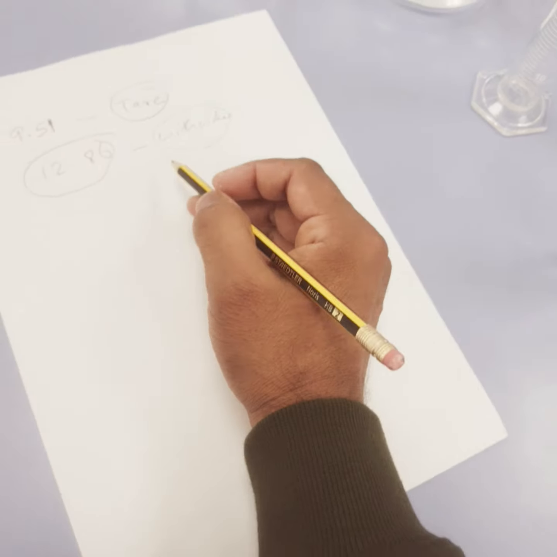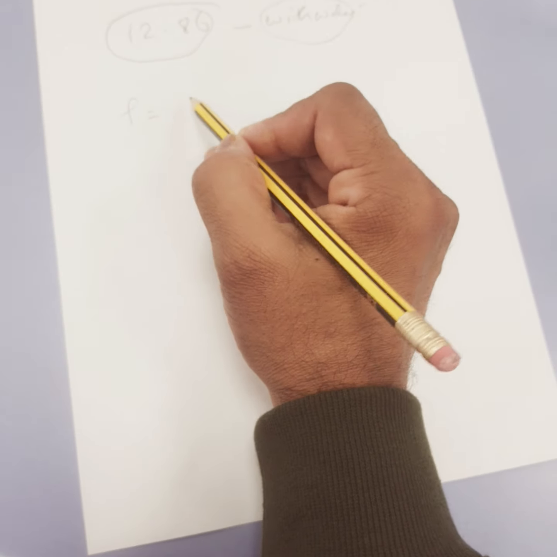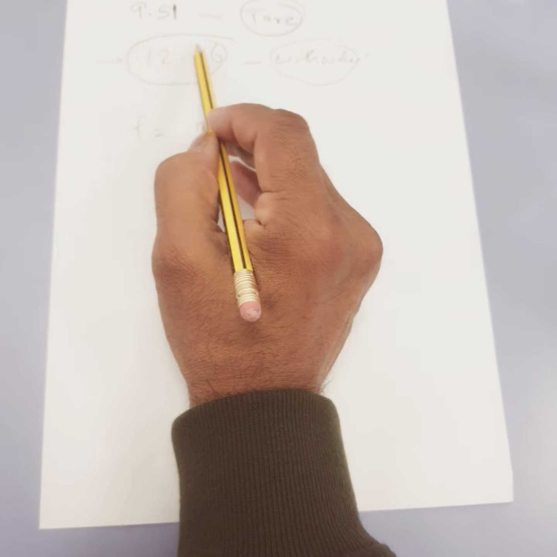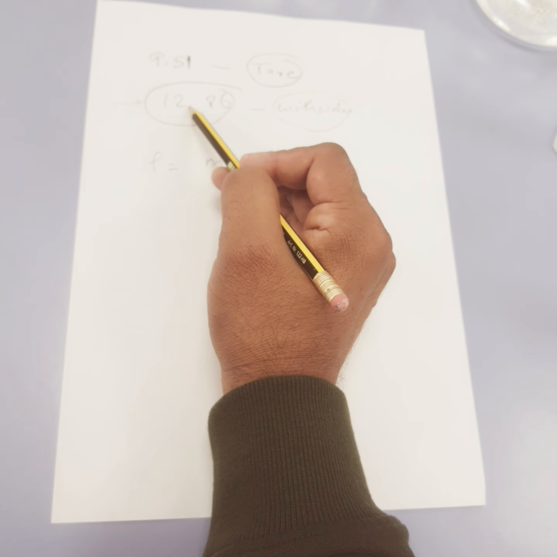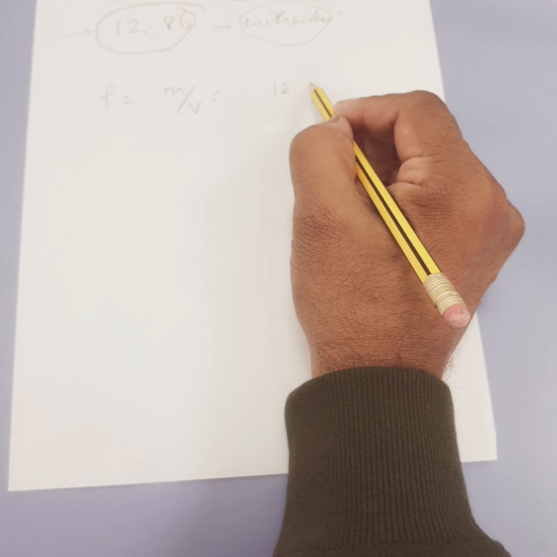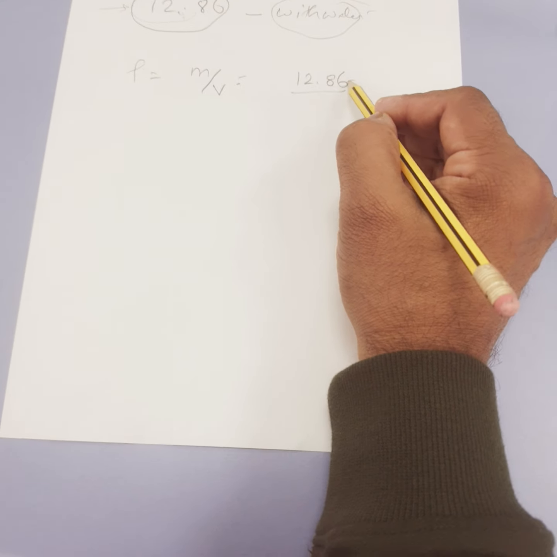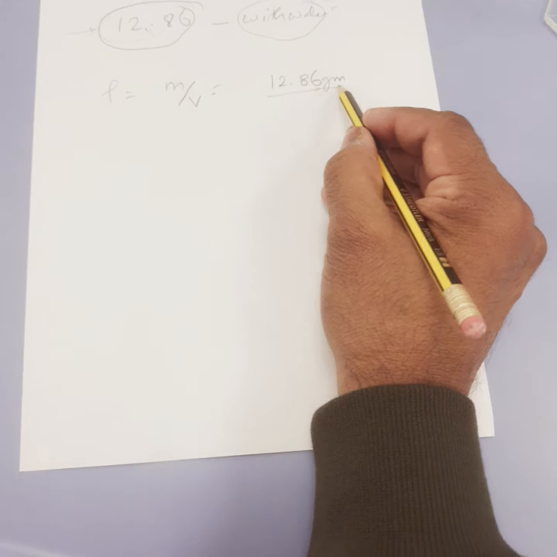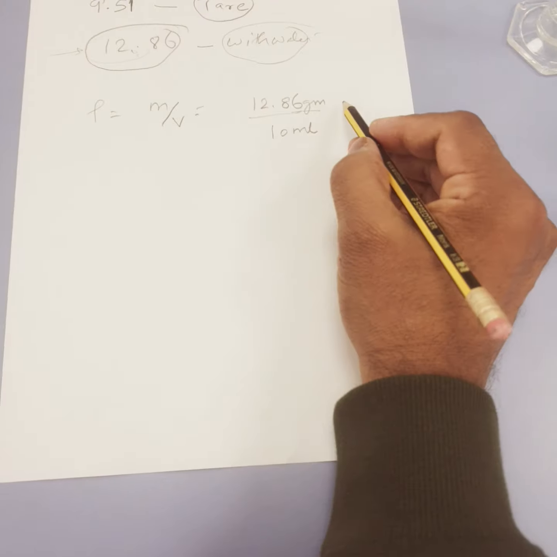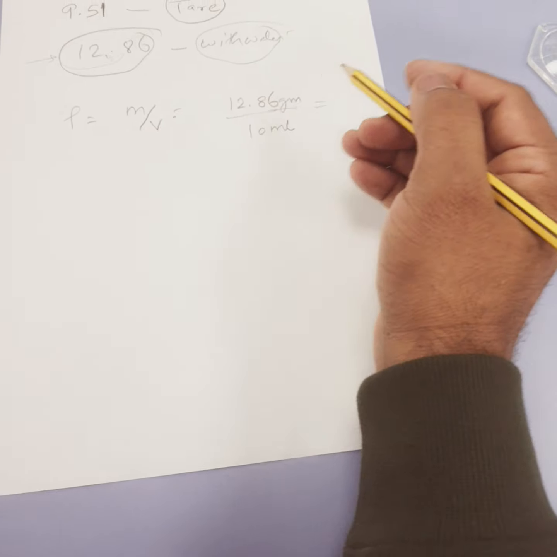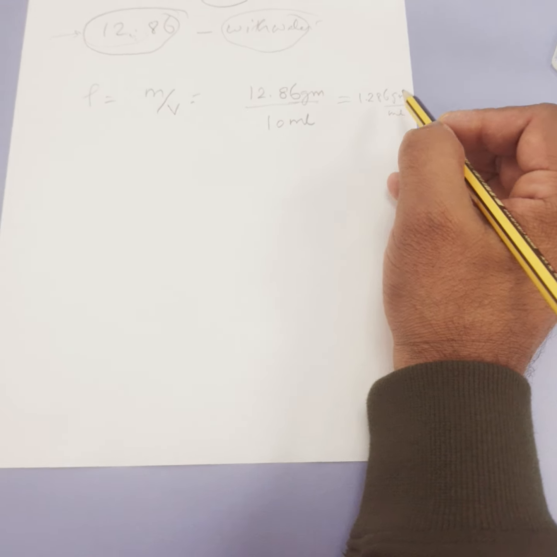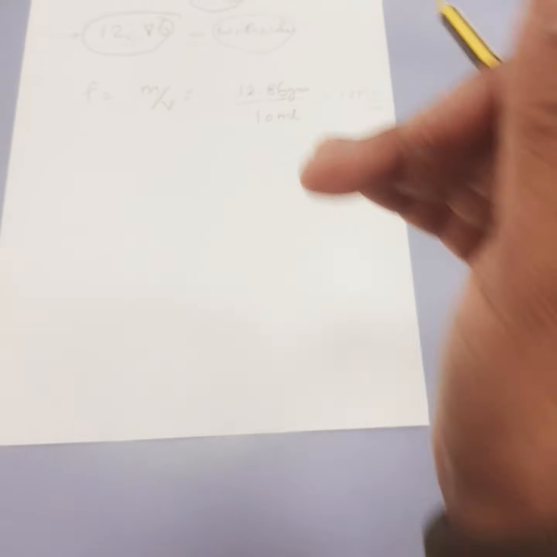Now we know that density is equal to mass per unit volume. So this is the weight with water, and this is the tared weight. Already I have tared, I showed you. So the density would be 12.86 gram upon the volume of the water, which is 10 ml. So in terms of 10 ml, this is equal to 1.286 gram per ml. You can convert that into kg per meter cube also.